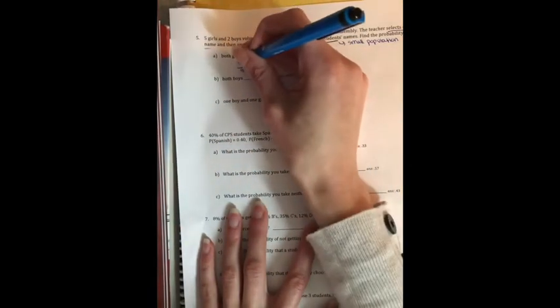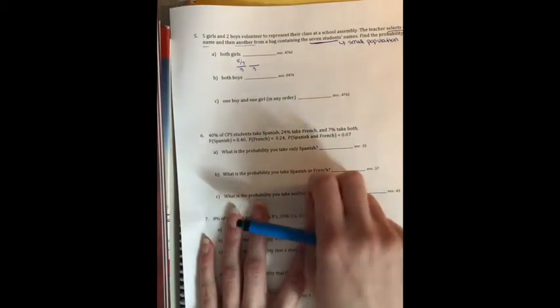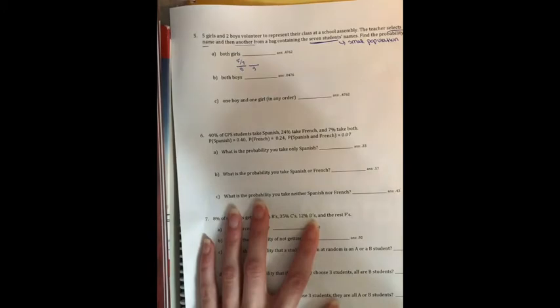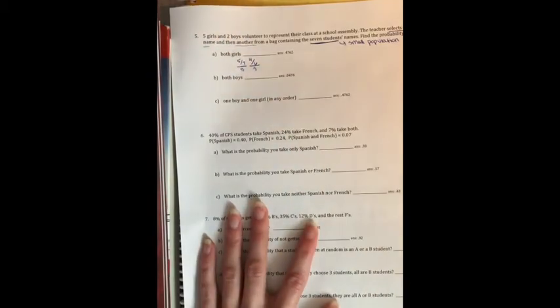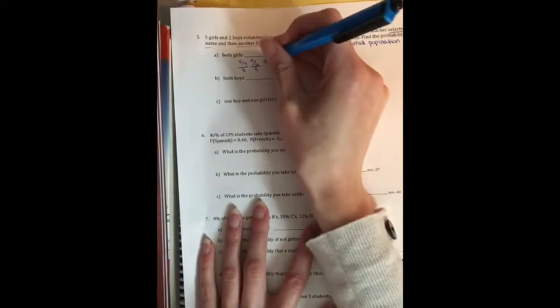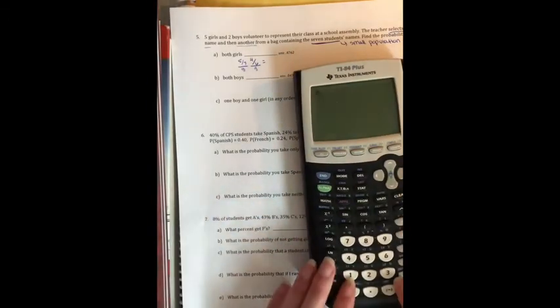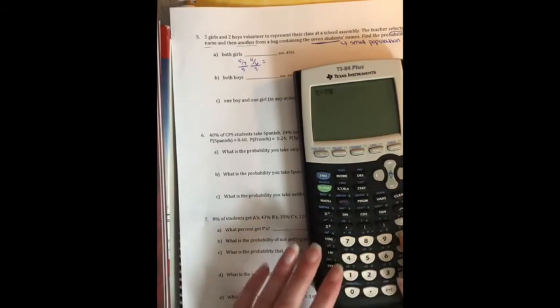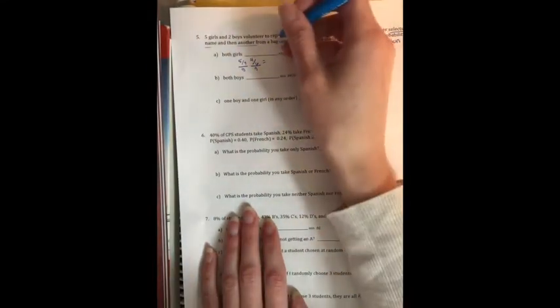5 out of the 7 are girls. So the first time there's a 5 out of 7 chance you get a girl. Then you pull that girl's name out of the hat. You don't put it back. And so then there's a 4 out of 6 chance of getting a girl the next time, because there's 4 girls left out of 6 total names. So 5 divided by 7 times 4 divided by 6, 0.4762.